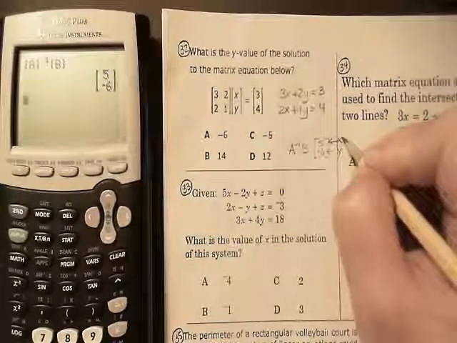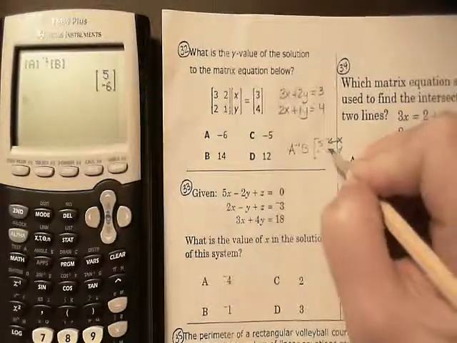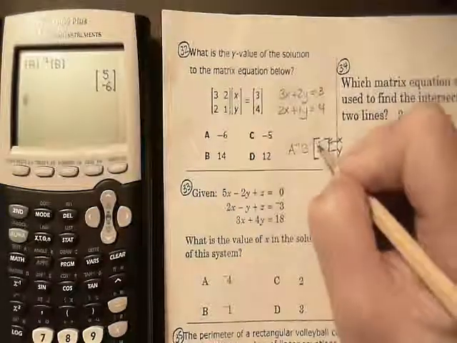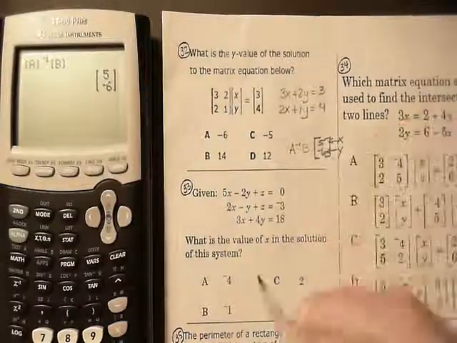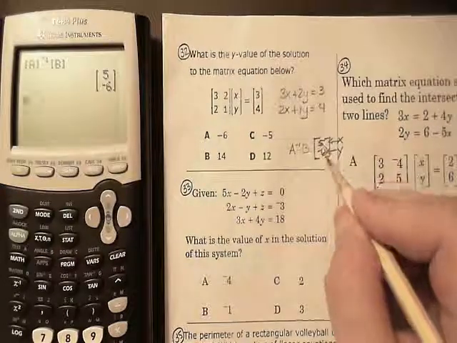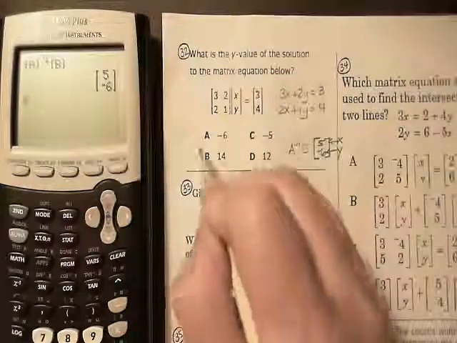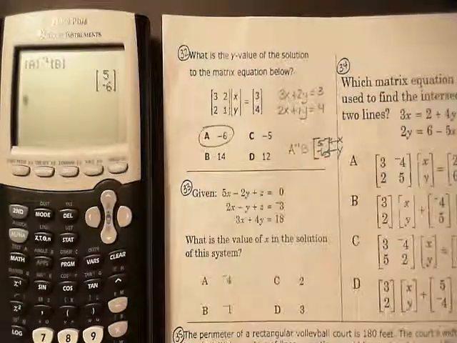Let me make it darker here because it's a little bit light. There we go. So this would be the x, this would be the y. And the problem here is asking for the y value, so my y value would be negative 6.